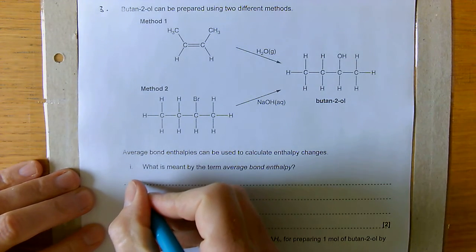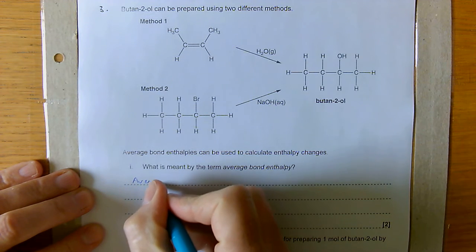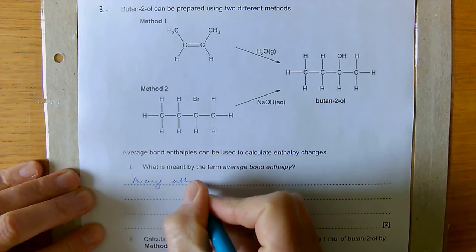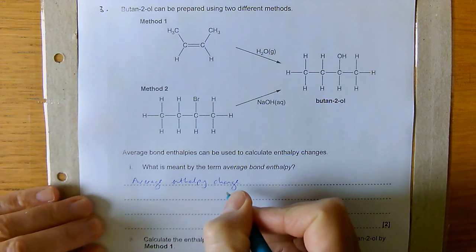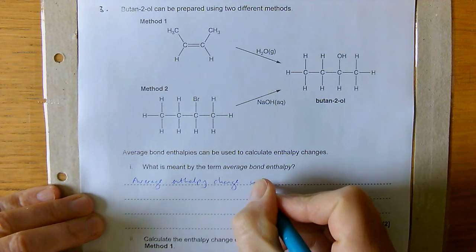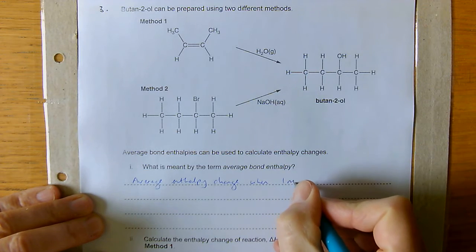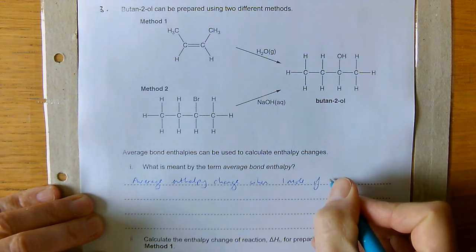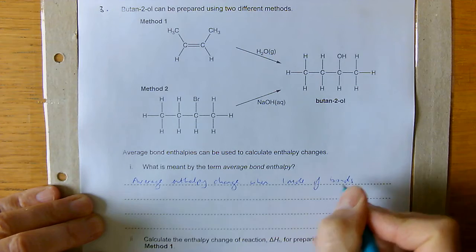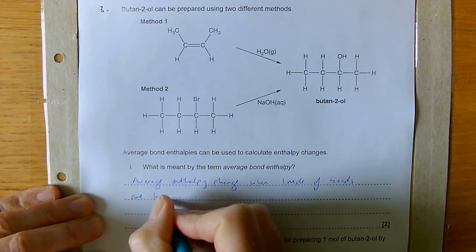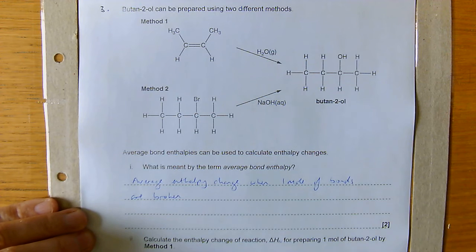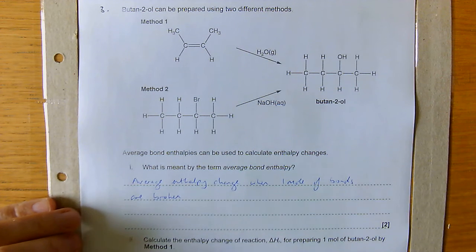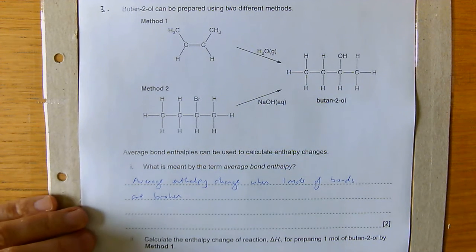It is the average enthalpy change. That word average is important because it does vary depending on what other bonds are around. When 1 mole of bonds are broken. 2 marks for that. 1 mark for 1 mole of bonds and 1 mark for saying they're broken.